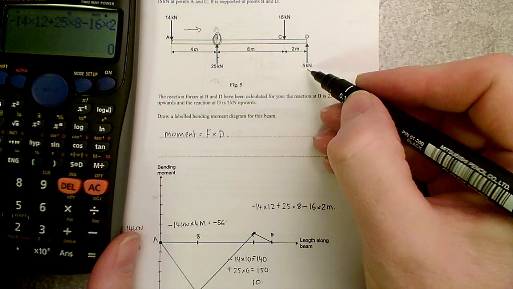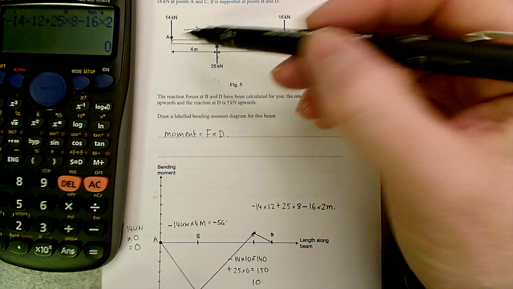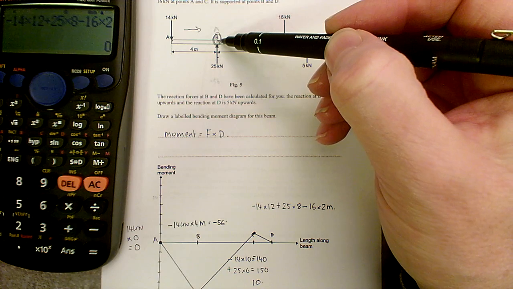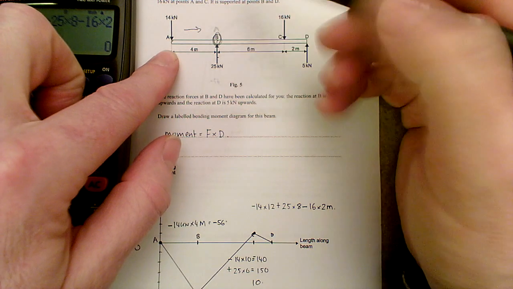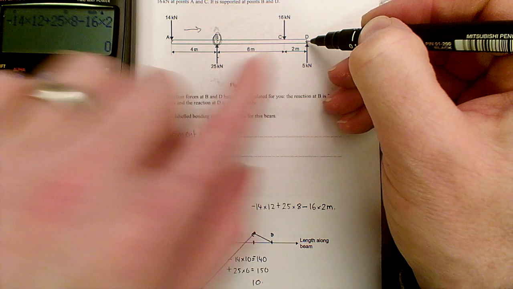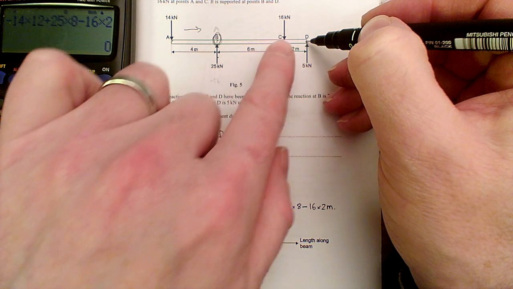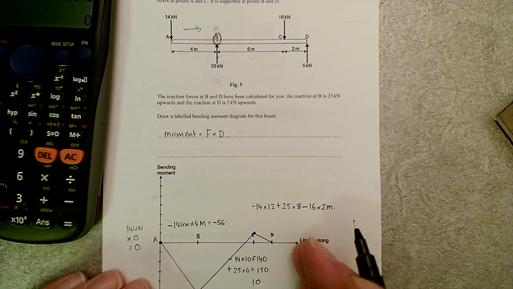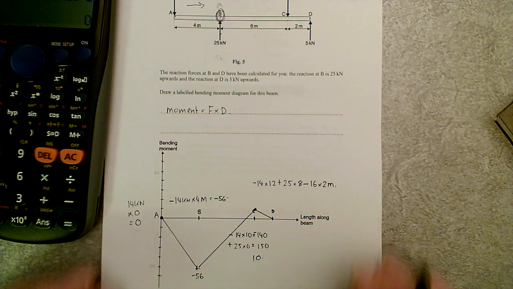And if you remember what I said before, you're wondering what about the 5 kilonewtons, but like I said, at each point we only consider what's happening to the left. So at point B we look at the 14 kilonewtons, at point C we look at the 14 and the 25, and at point D we're only looking at 14, 25 and the 16 kilonewtons. And that is what your diagram would look like.